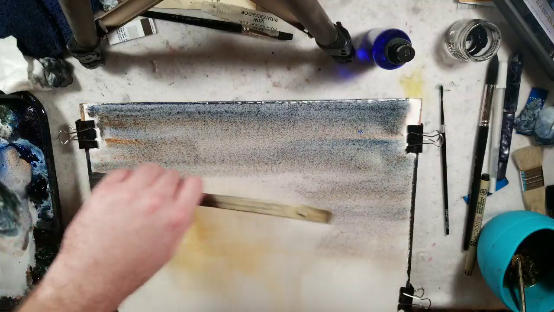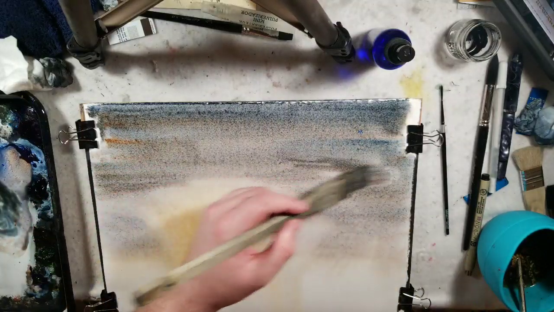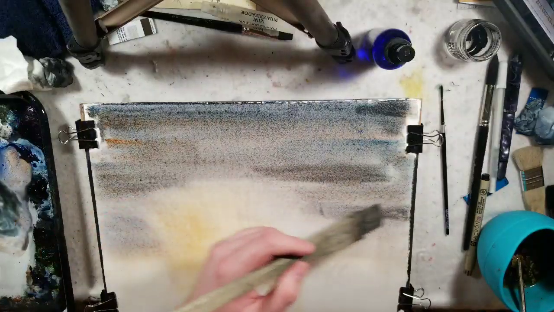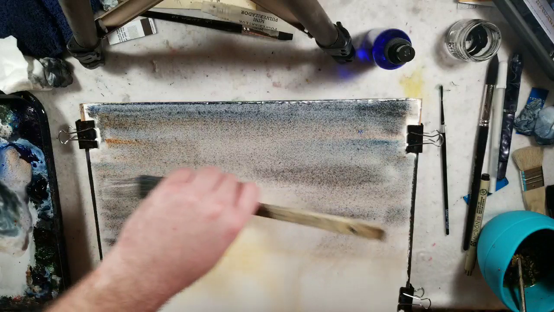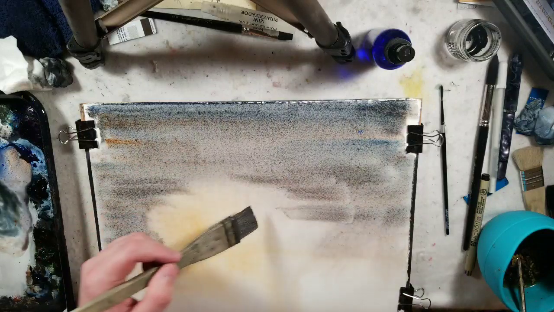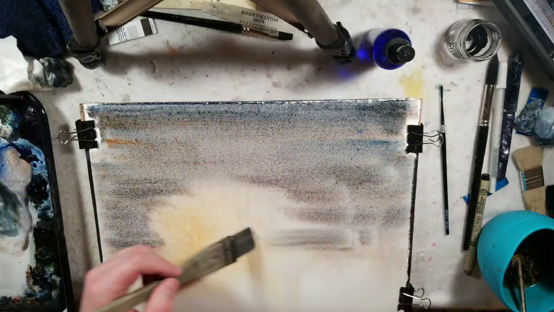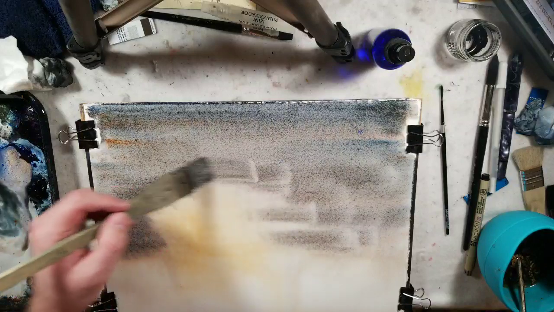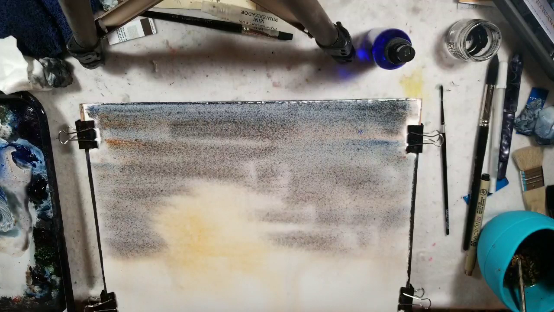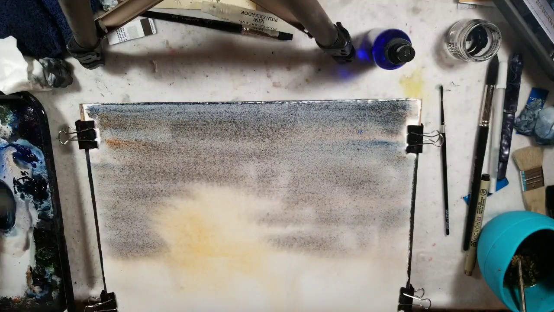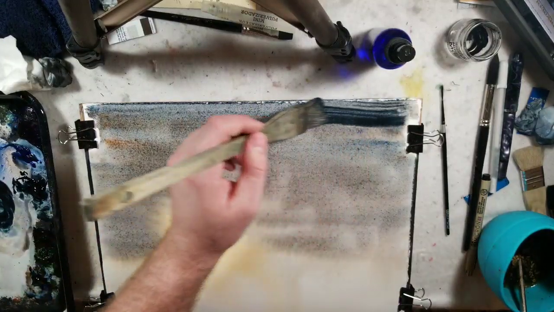I just want that atmospheric effect of the darkness and the light source. I might encroach a little bit more. We'll see. So this is a lot of tickling taking place, but it's me experimenting, looking for that value.